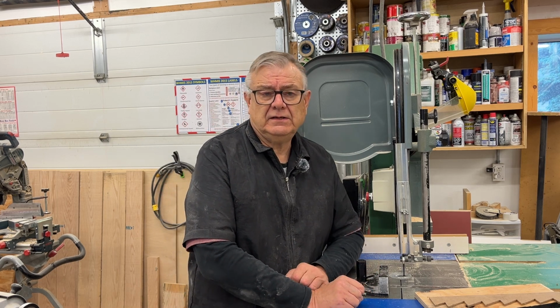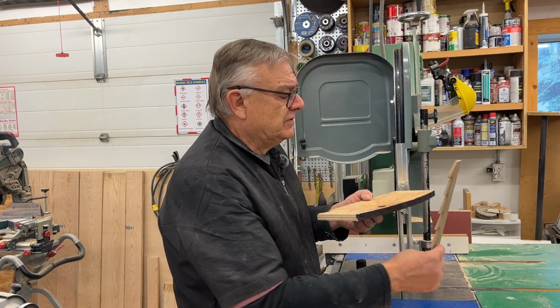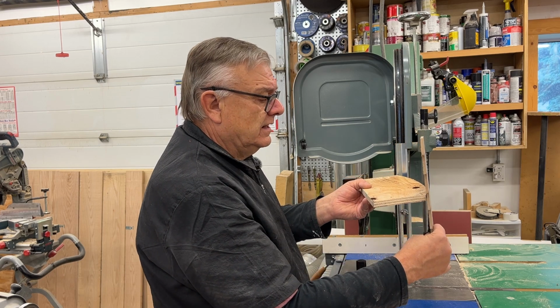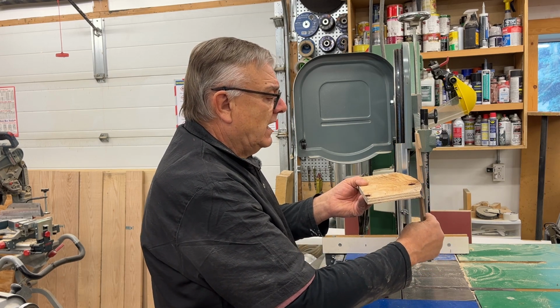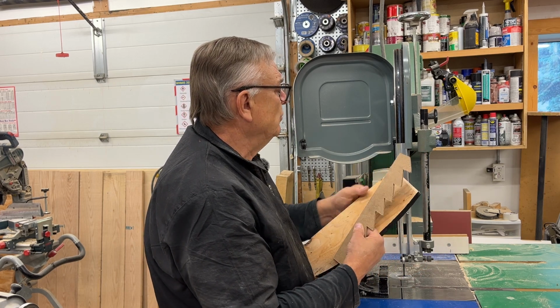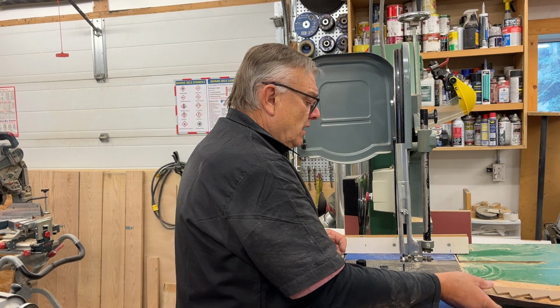And when you are thinking about this, remember this demonstration. That is the key to all of this. Where the blade cuts so that it's cutting straight can be fine-tuned with the tracking. So keep that in mind, and that should really simplify your bandsaw blade use.